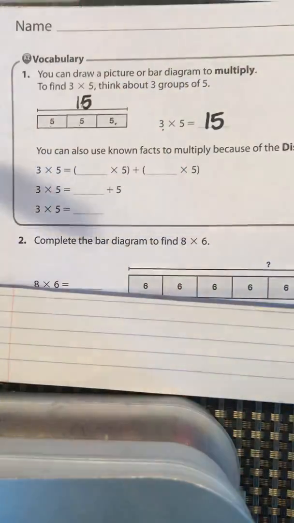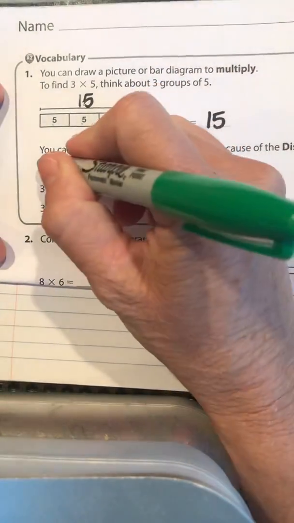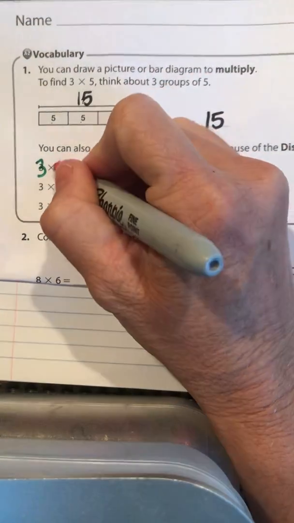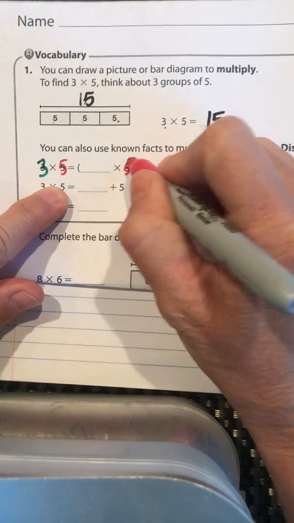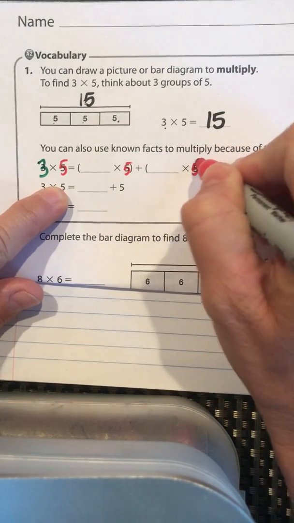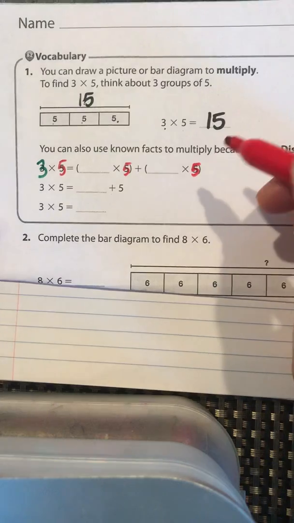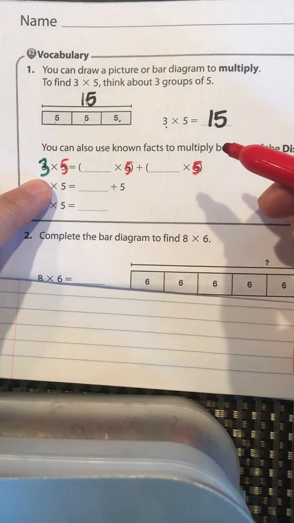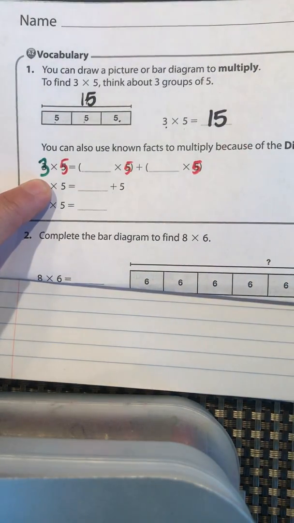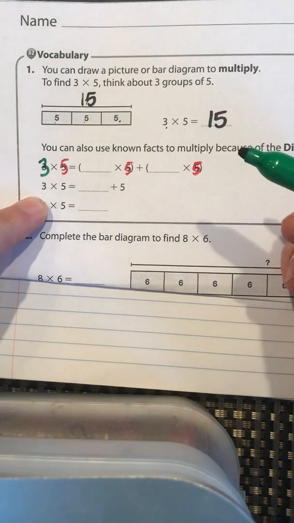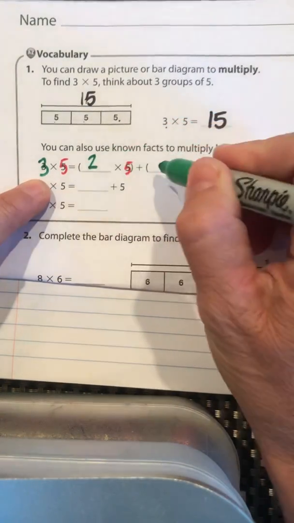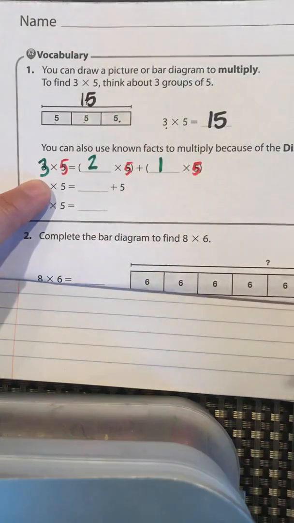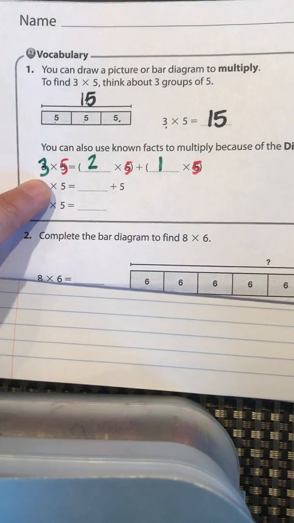We have 2 different factors. We have a 3 and we have a 5. So we want one of them to stay the same. So we're going to keep our 5. This one gets a 5, that one gets a 5, everybody gets 5. We want to break this 3 up into something that's a little bit more manageable for us. So that can only be a 2 and a 1. 2 plus 1 equals 3.